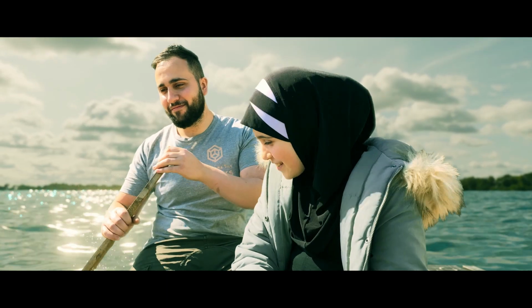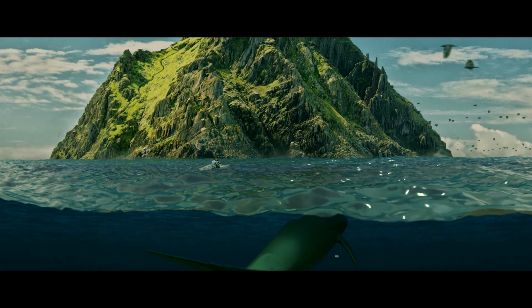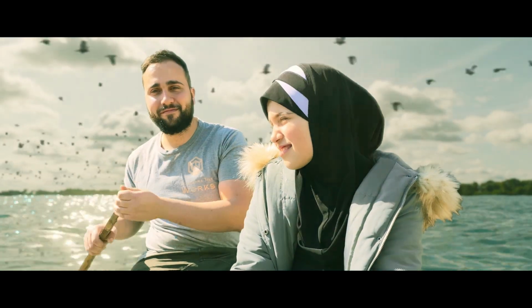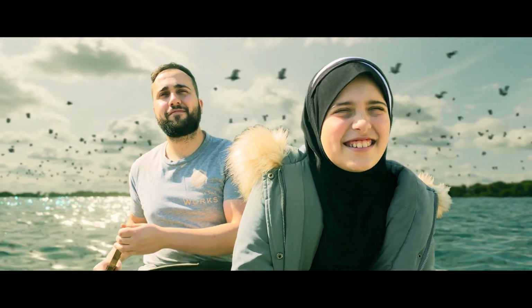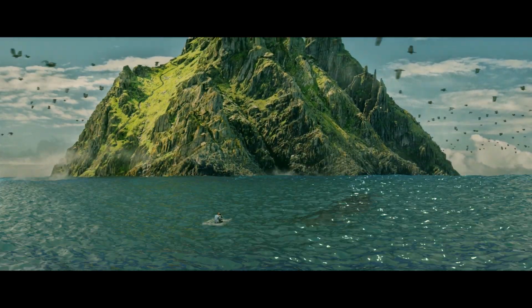This was the same with the flock of birds overhead. These were composited over the Blender render and sold convincingly with the addition of subtle gusts, light leaks, water reflections and shadows on the actors. It all comes down to planning and deciding what to focus on in Blender and what to apply as an overlay post-render.